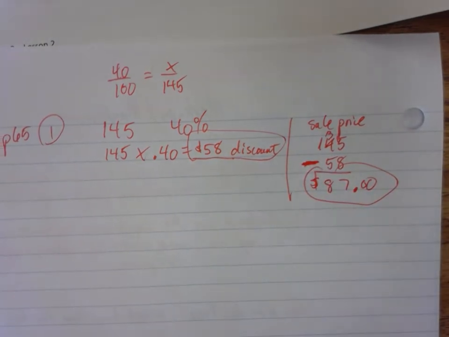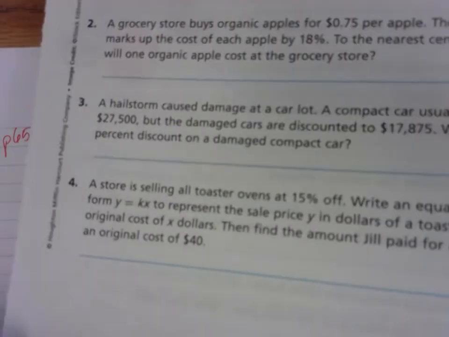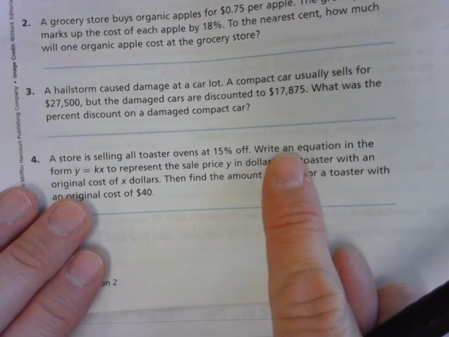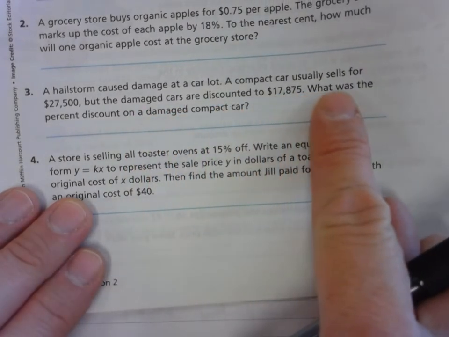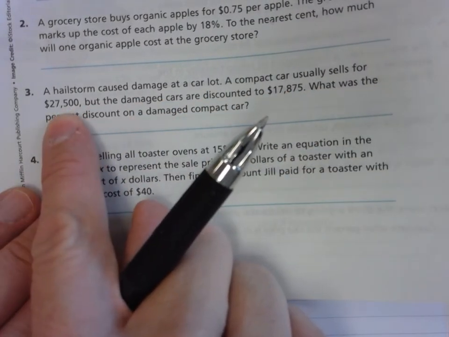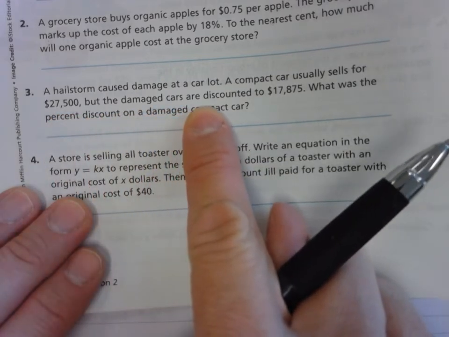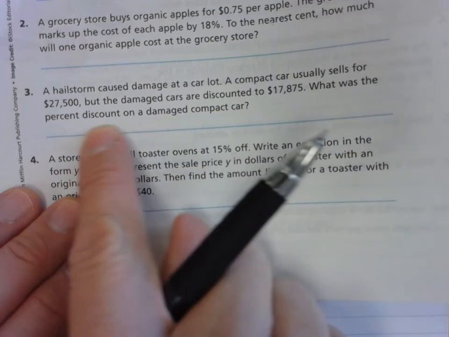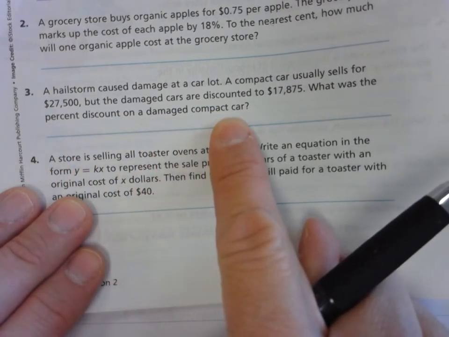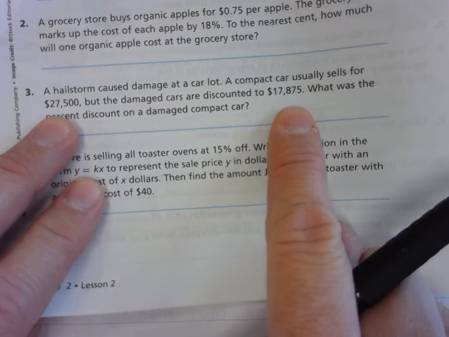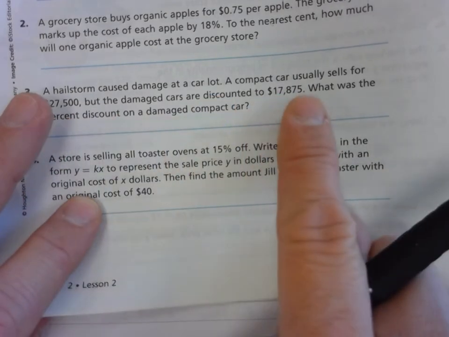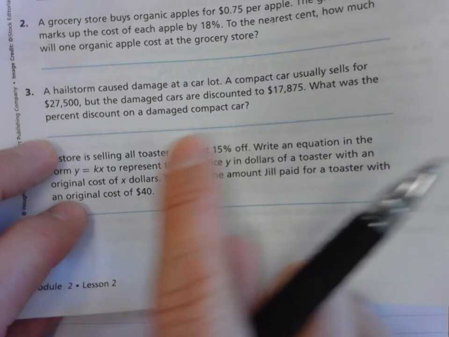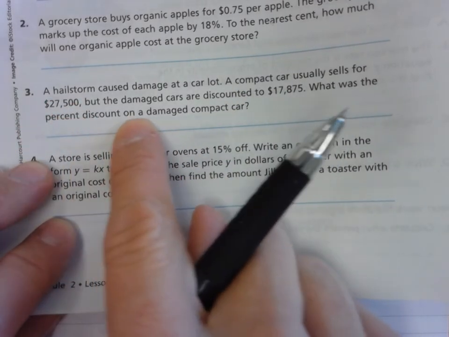All right, the last one we're going to review here real fast is number 3 about the hailstorm. Hail causes car damage because it leaves all kinds of dings on them. So you got a car that's 27,500, but the damage the hail does to the car makes it 17,875. So what was the percent of discount on the damaged compact car? So we know the two prices. We don't know the percent. So this means, of course, we got to subtract these and find the change in the price, put it over the original price, and then do X over 100 because we don't know the percent.